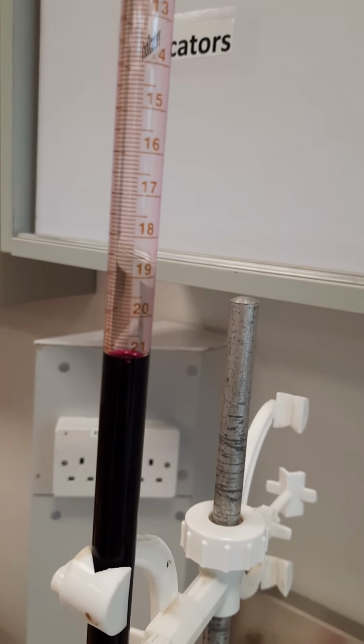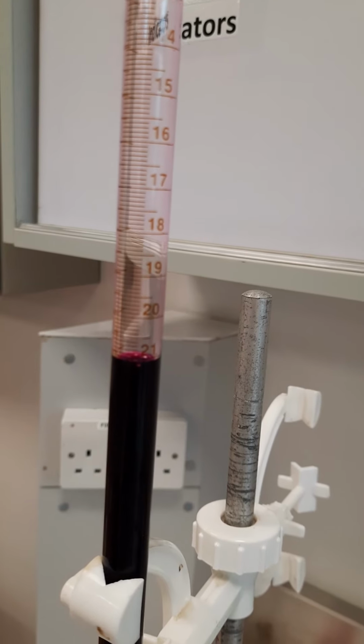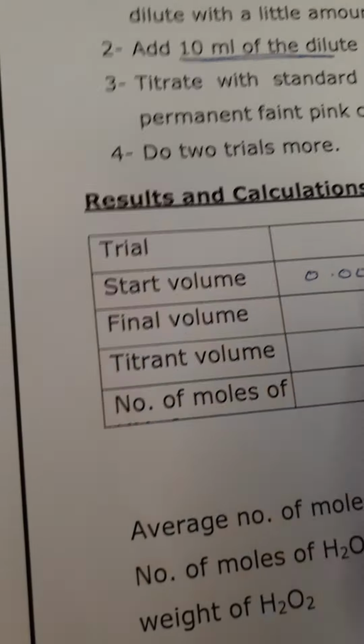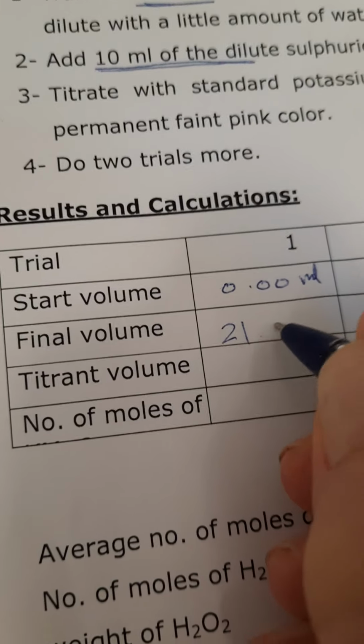So here the final volume is 21. We will write the volumes here. The initial volume was 0, and the final volume is 21 milliliter.